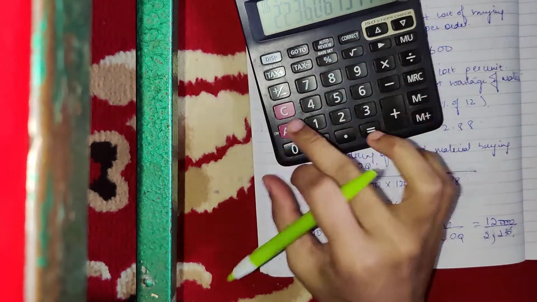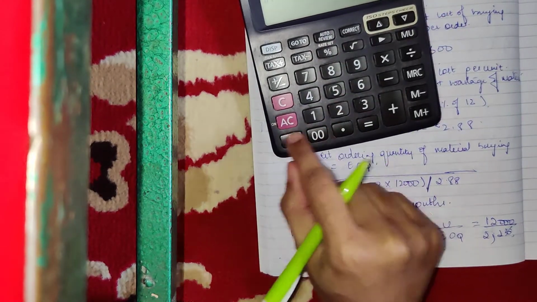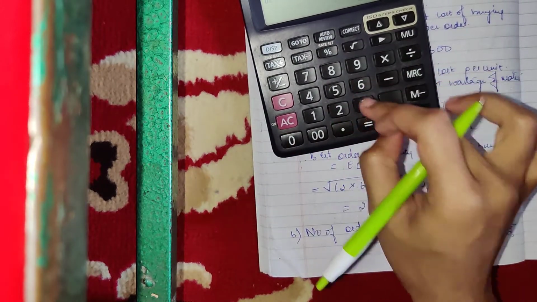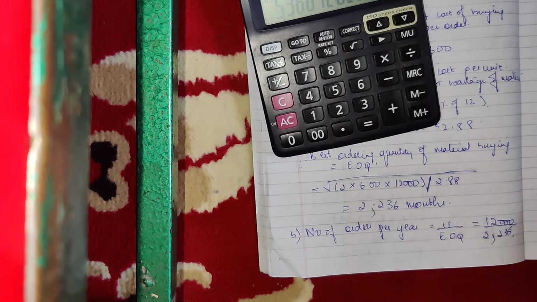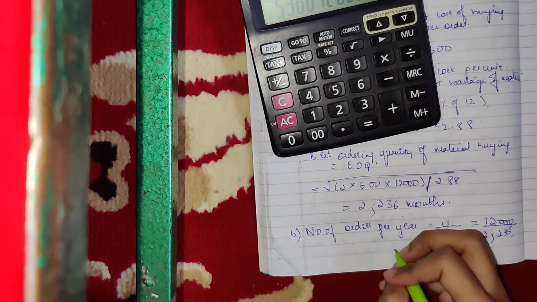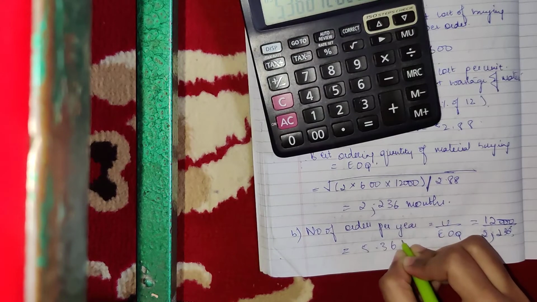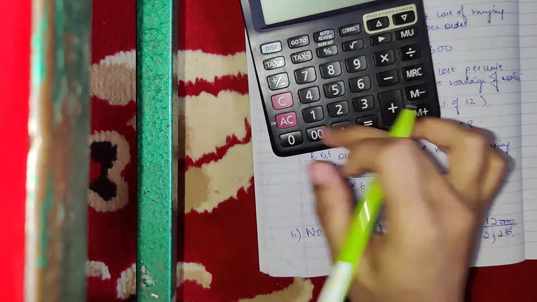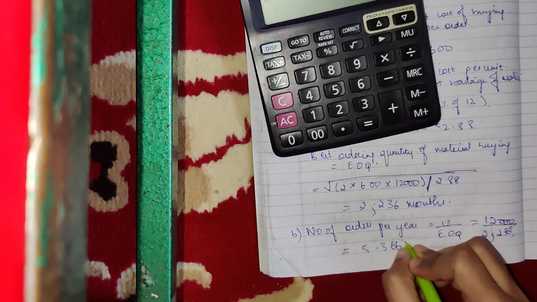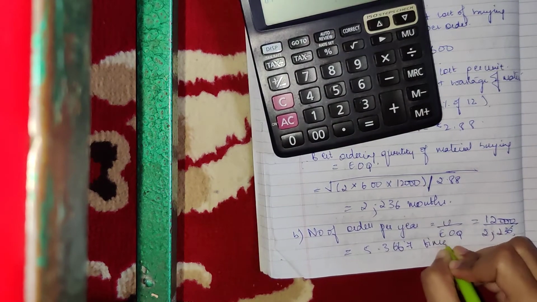Okay, 12,000 divided by 2236 is 5.366. Instead of 5.366, we will take it as 5.3667 times.